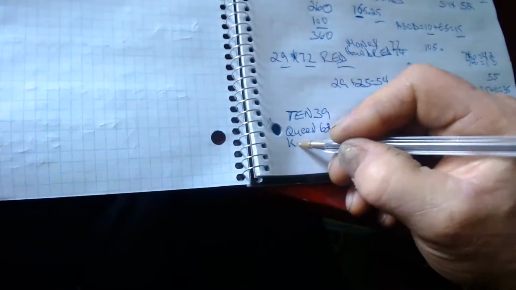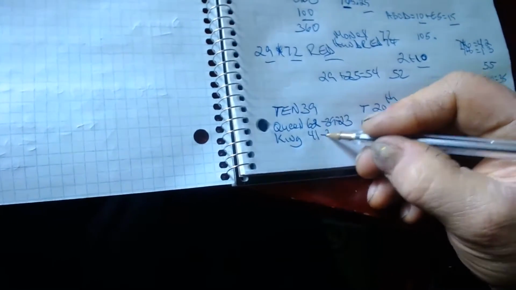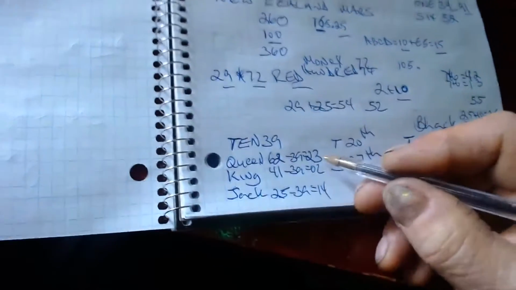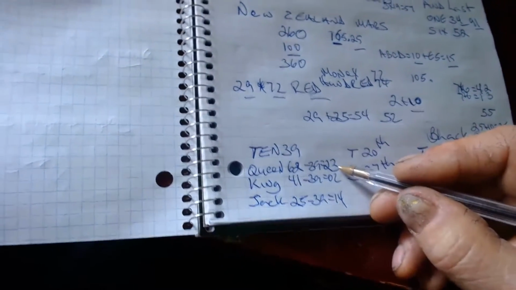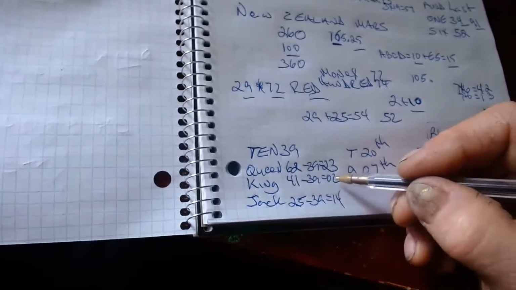And then we have the King valued at 41, minus the 39 equals 2. And then I'm just trying to see if something's different. And the Jack, which is number 25, minus 39 equals 14. So you have 1 and 4, 5, you have 2 and 3, 5.